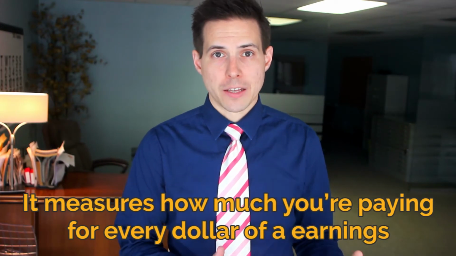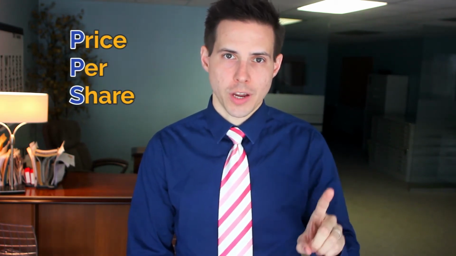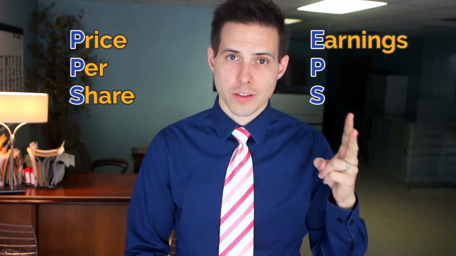The price to earnings ratio provides us a simple way to assess the value we're actually getting when we purchase one of those shares. It measures how much you're paying for every dollar of earnings. You can use it to initially gauge how similar companies in similar industry sectors compare to each other. It's made up of two variables: a company stock's price per share and a company's earnings per share, or EPS.